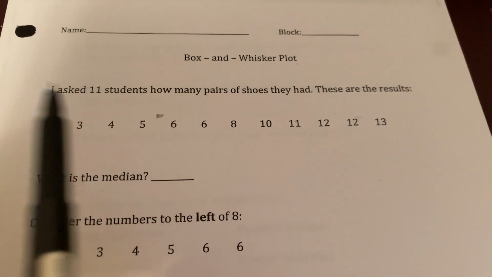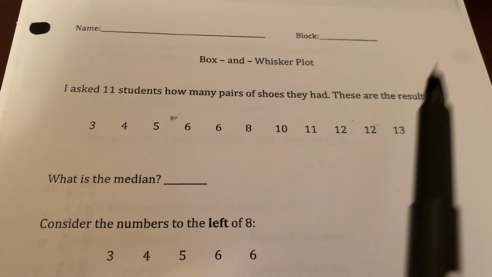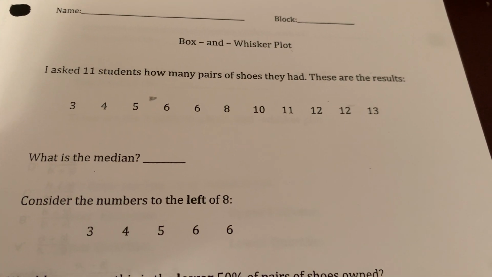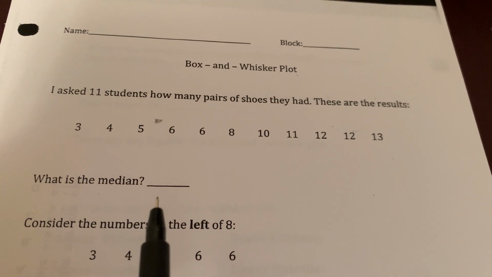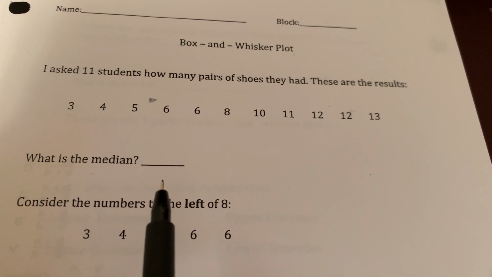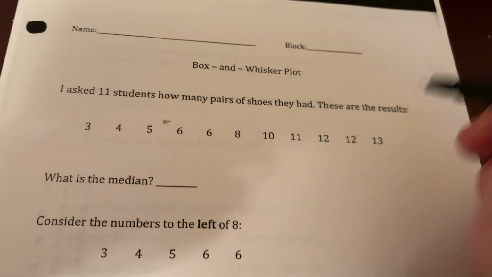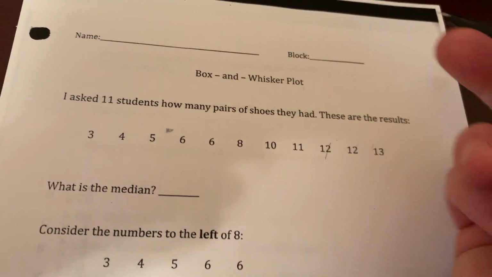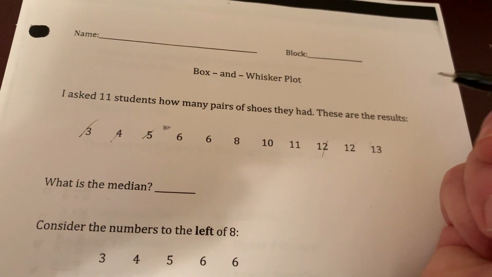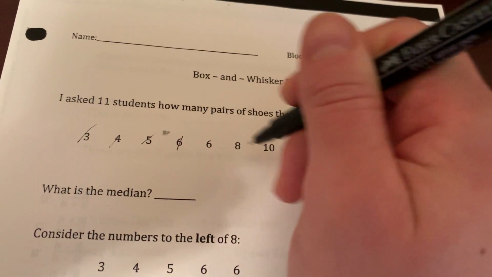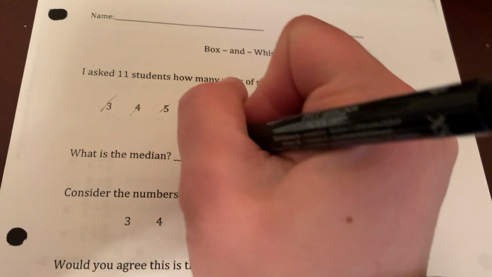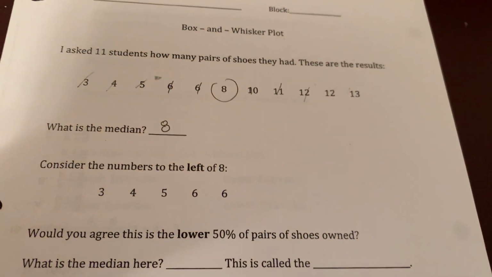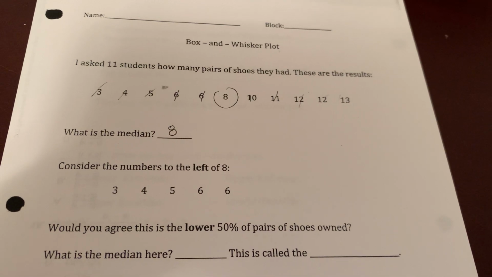So here's a data display of 11 students and how many pairs of shoes they had. I put them in order from least to greatest. What is the median? Well, the median is the middle. So we could kind of cross them out as we work our way to the middle. And our median is 8. So that's the middle, or 50% of our data.